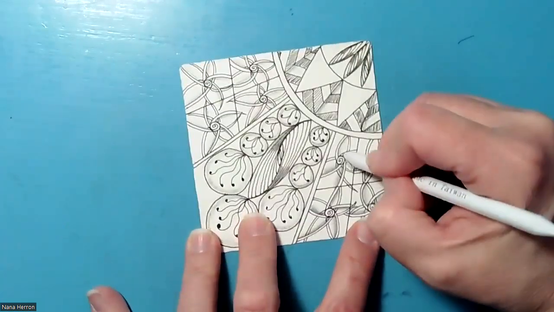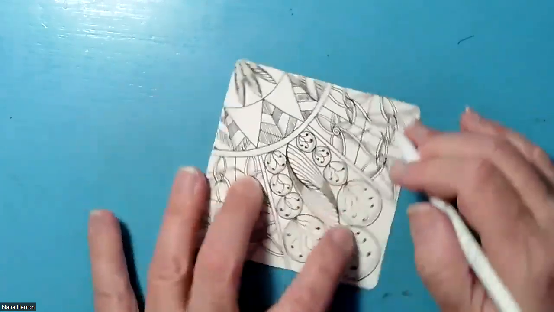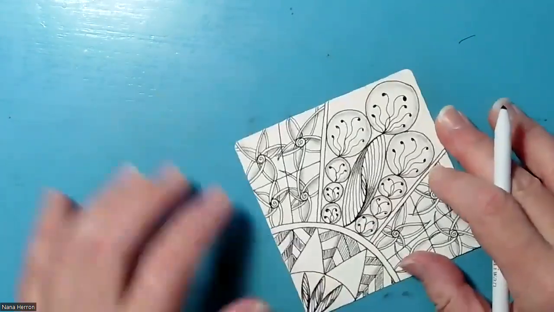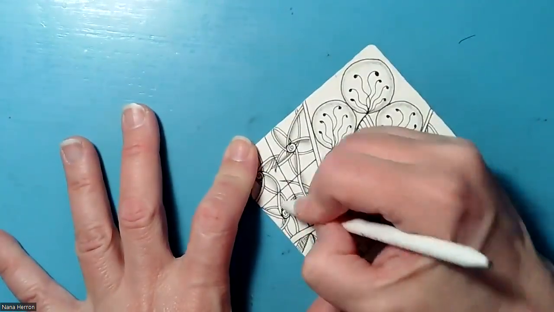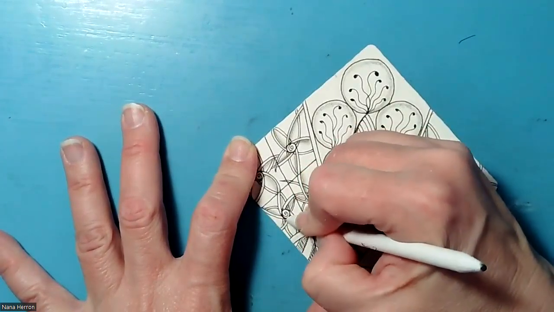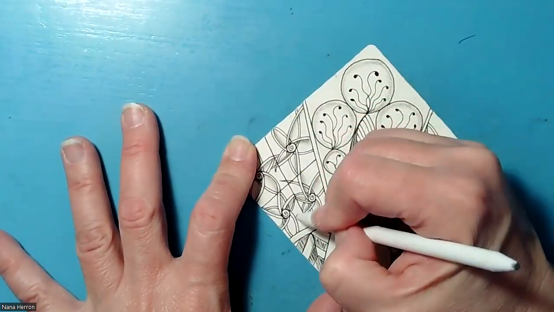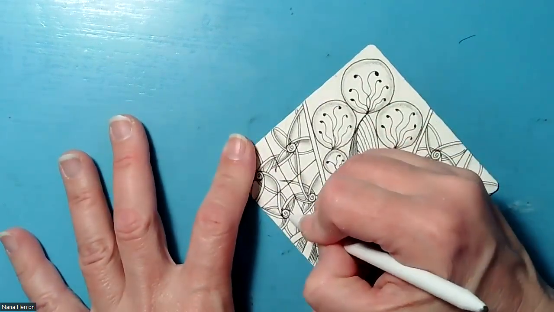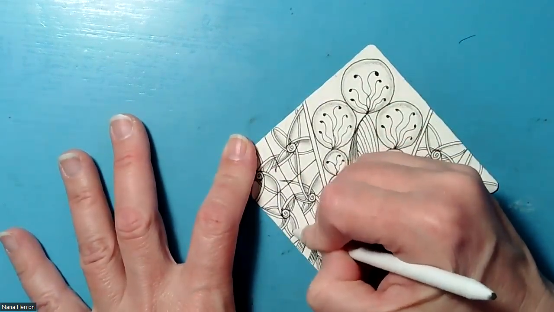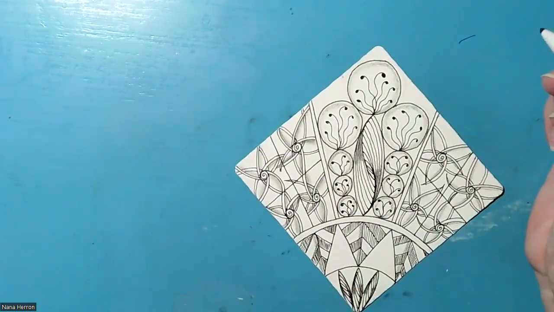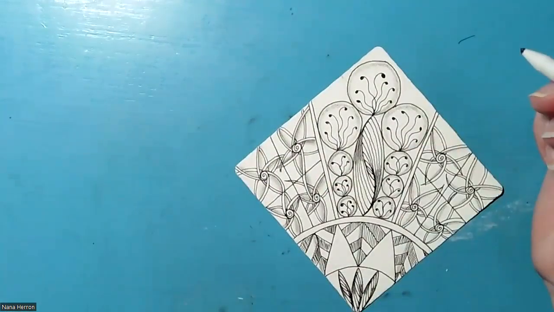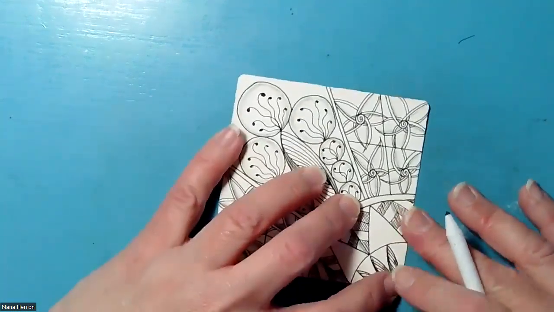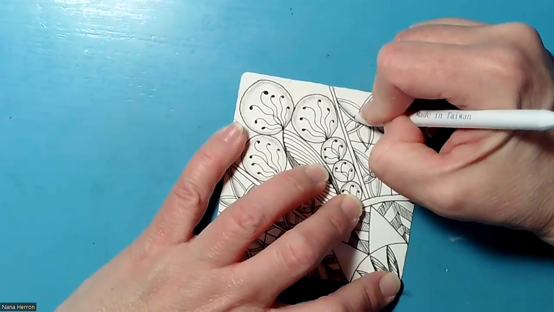And just keep rotating and working your way through each section, each fragment. I forgot to put some graphite here, but I have plenty on my tortillon, so I'm just going to add it like that. Simple. Awesome.